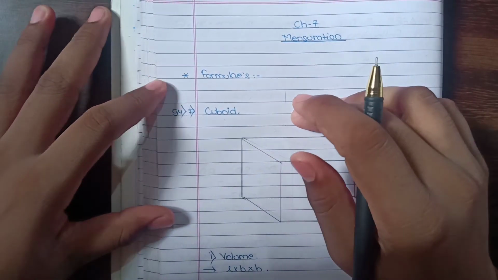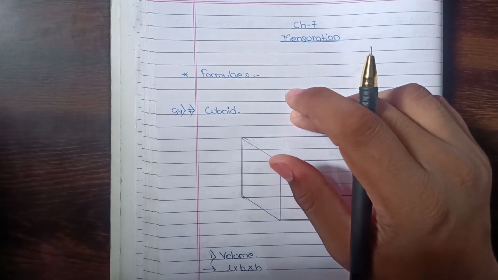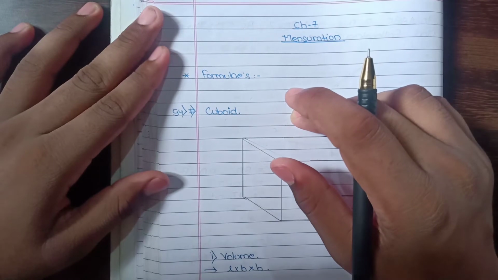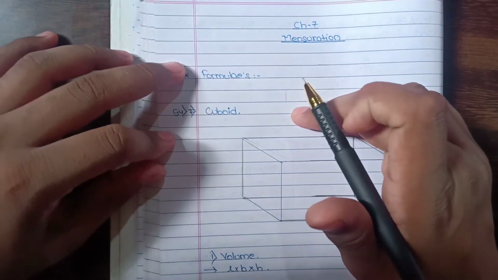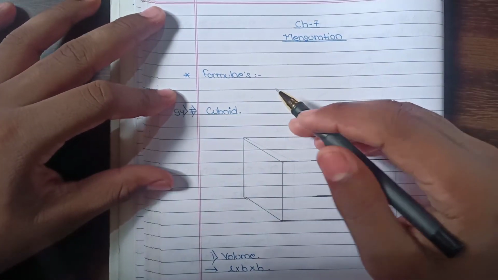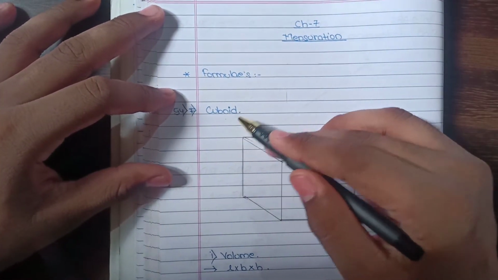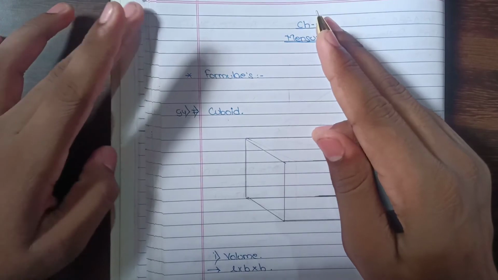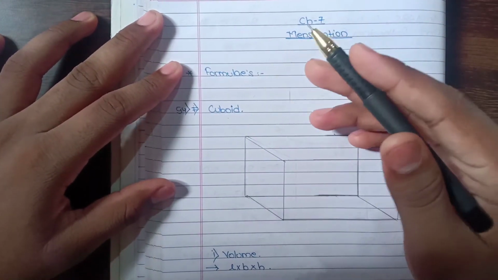Friends, today we are going to start with a new lesson, which is mensuration, and we are going to first of all begin with its formulas. We will be learning about 7 to 8 types of formulas, for example first cuboid, second cube, and so on. So let us begin.